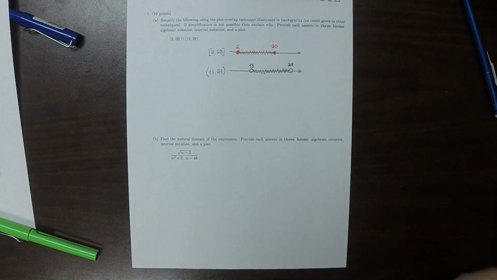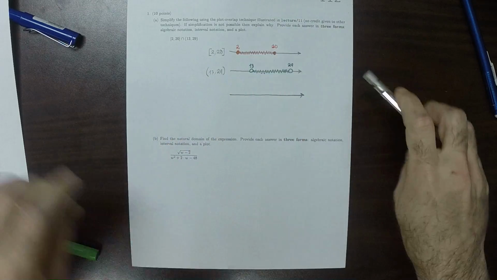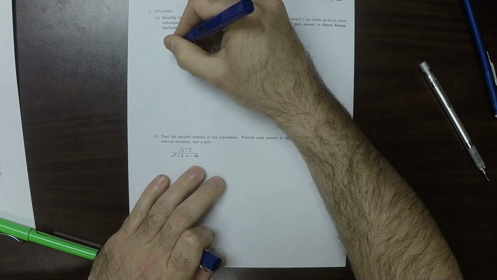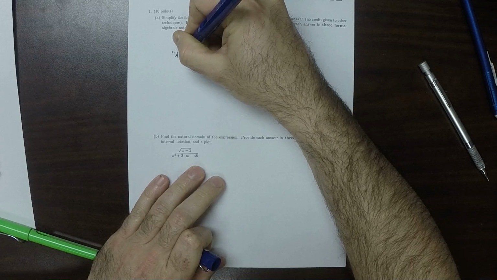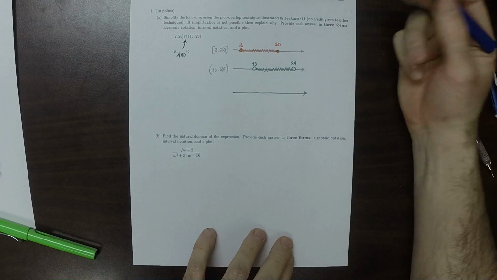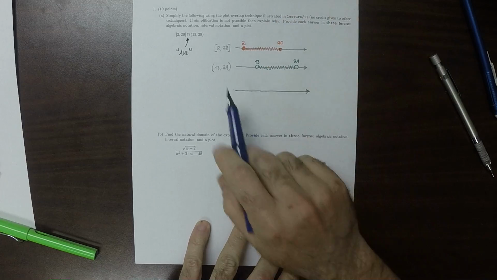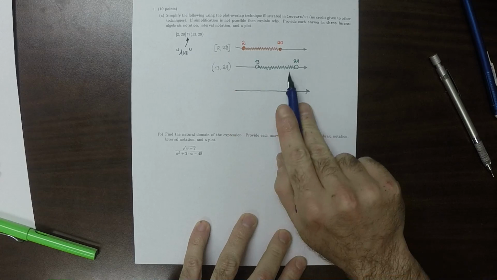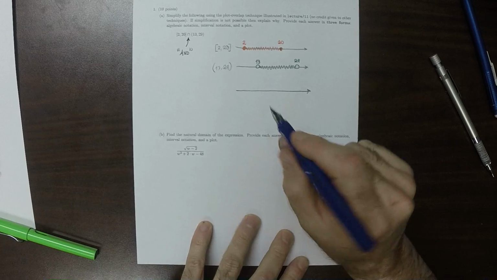So the intersection, remember that intersection means and. So it has to be in the first set and the second set. Or if you like, it has to be a red point and a green point. So the 2 is red but not green, and 5 is red but not green, and 27 is green but not red. Only the ones in here are green and red.